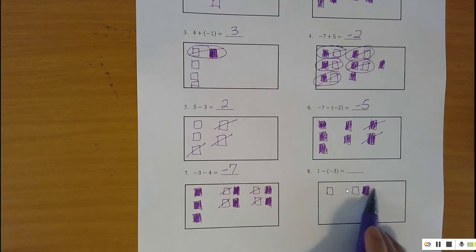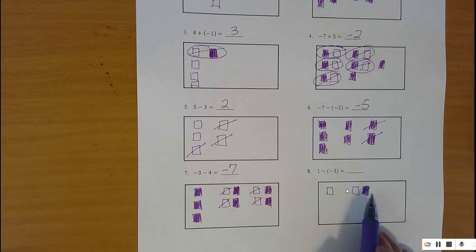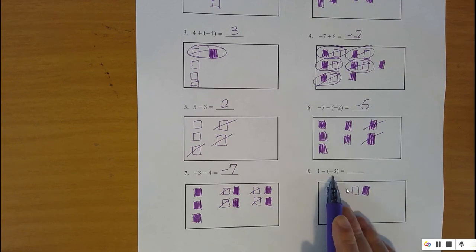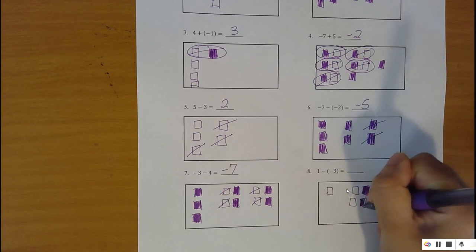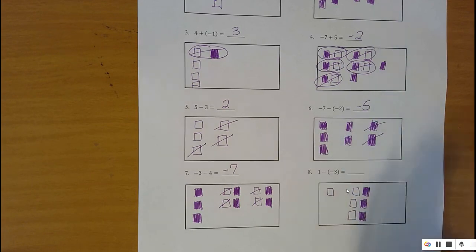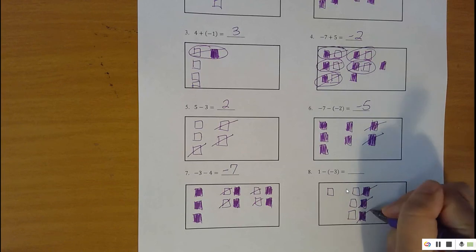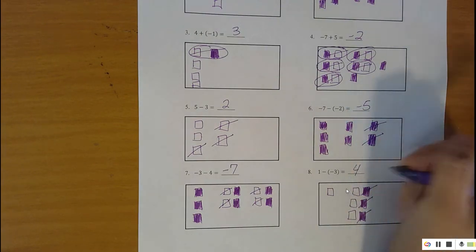So I have a 0 pair here. It's not changing the value because it's just 0. But now I have a negative tile to work with. I'm going to do that 3 times so that I can get 3 negative tiles. So now I can actually take away those 3 negatives. So what happens after I've taken away the 3 negatives? I have 4 positives left on my mat.